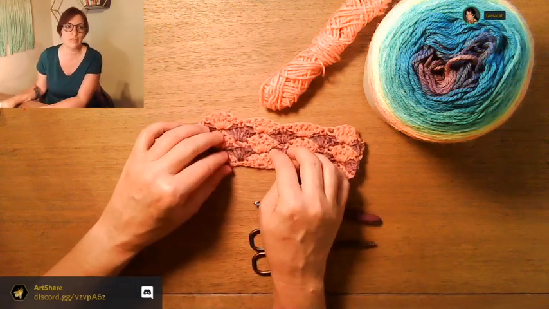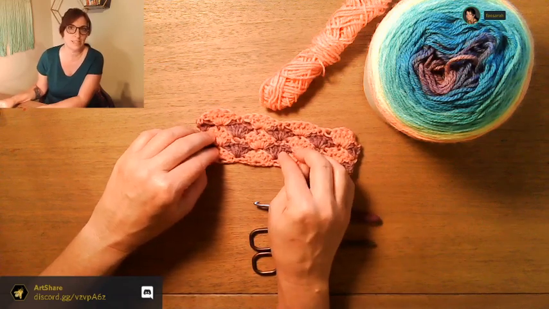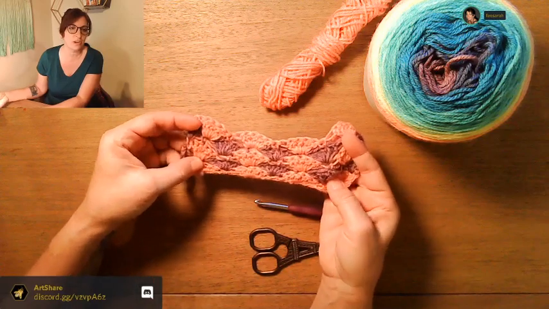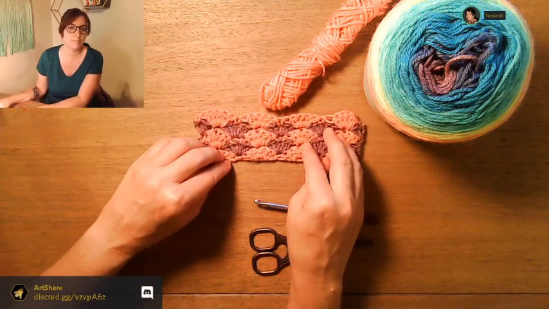So last week we did the V-stitch. We're going to build on that. This one uses both double and single crochet, so I will do a little refresher on those just to make sure everybody's still clear on what those are.